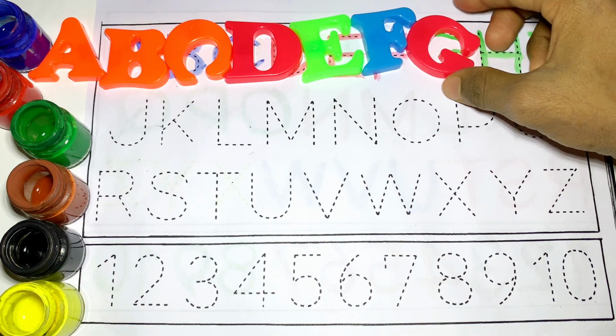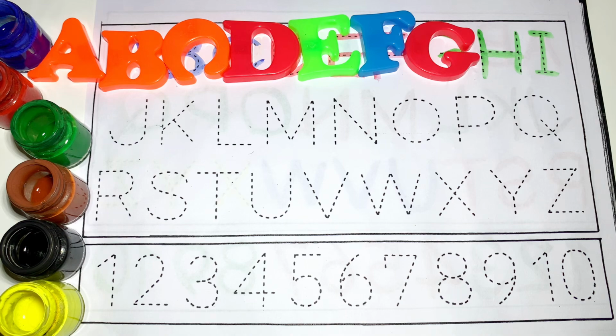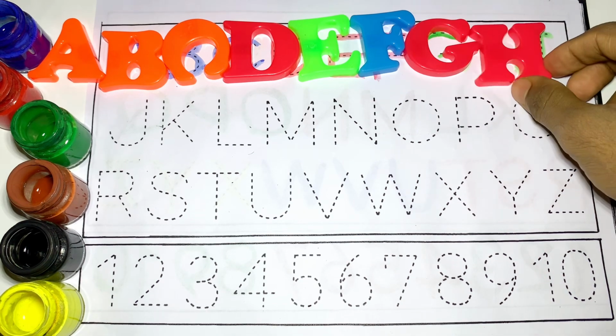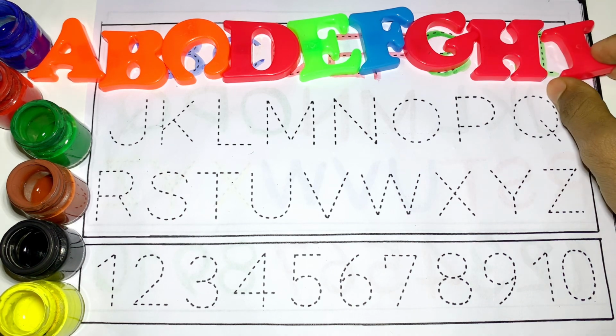G for God, G for jewel. H for hand, H for helicopter. I for ice, I for ice cream.